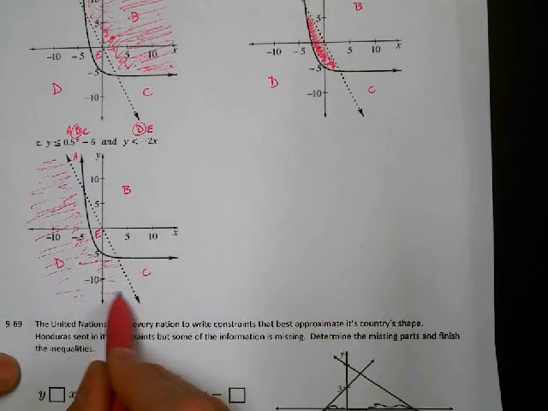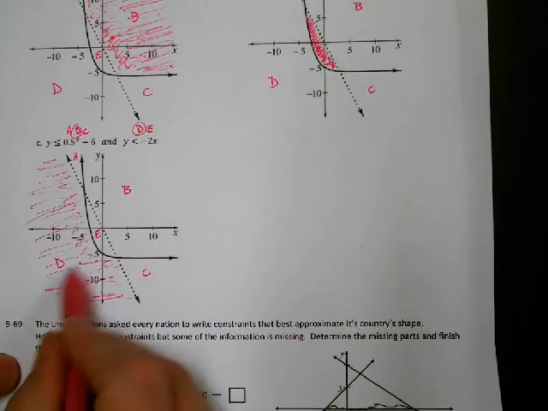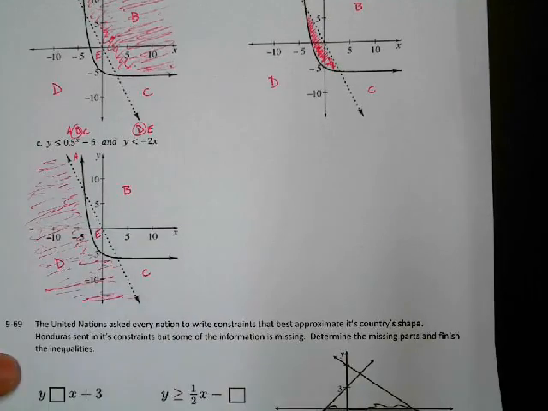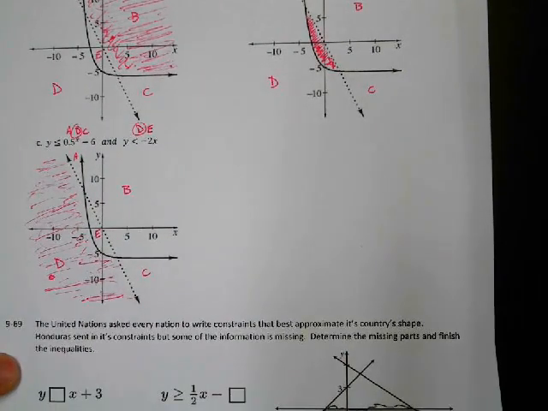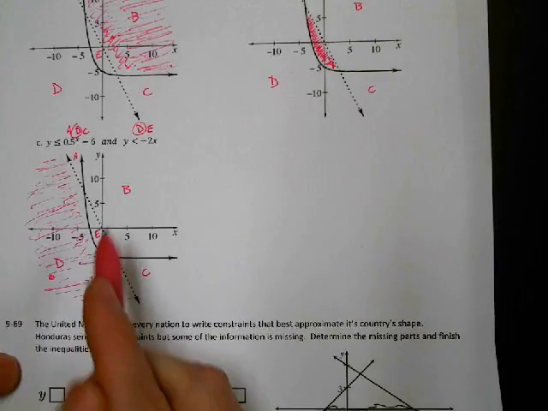All right, there's our region. So we might test -10, -10, because that's definitely in that region over there. And -10, -10 would work for both of those inequalities.